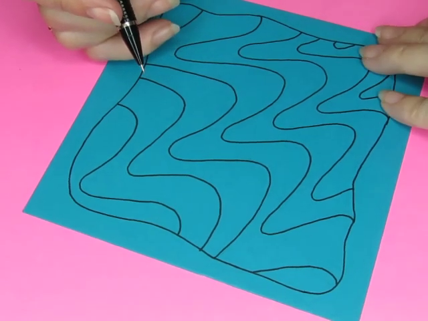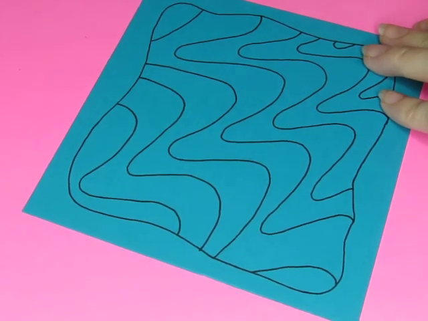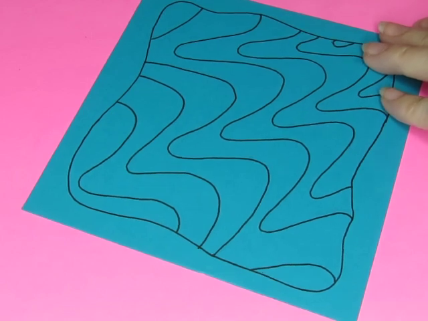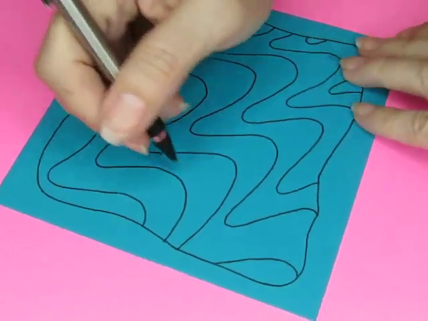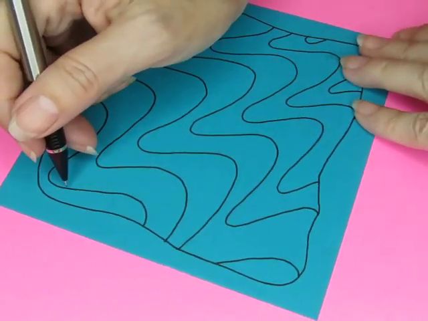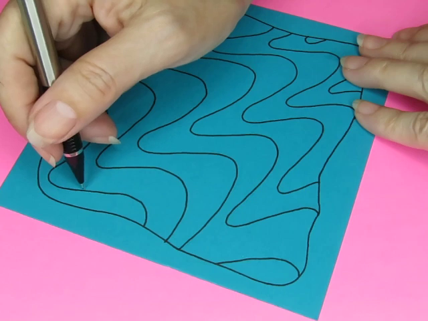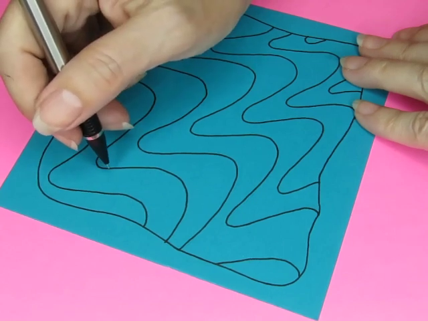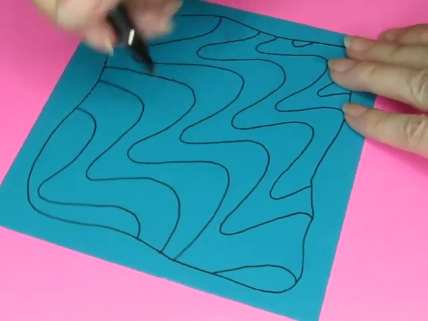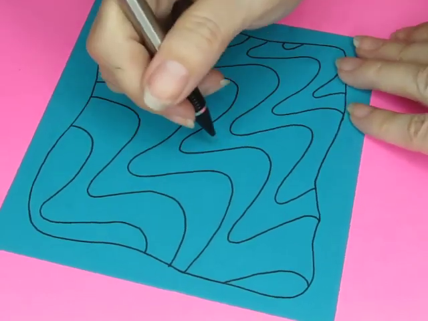So, all right. Now this is the part I was having troubles with. I need to make the Y shapes. That's my trouble.